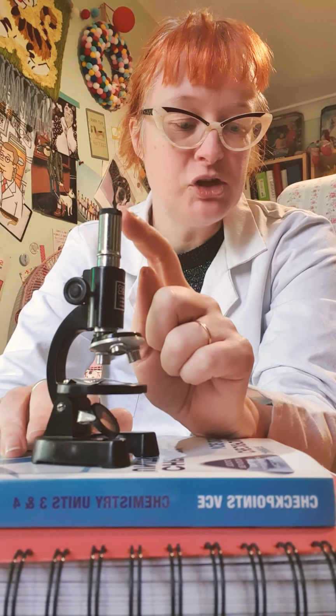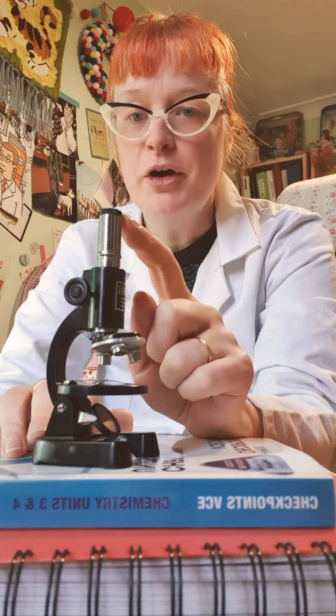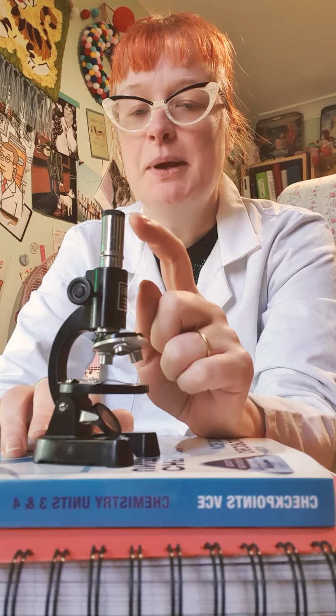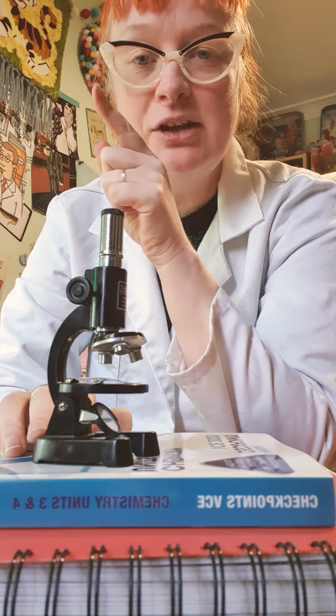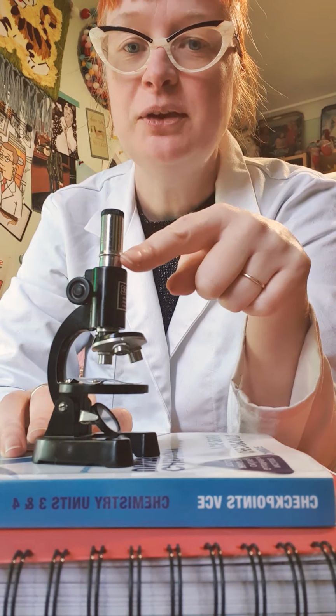So we start from the top. We've got our ocular lens. So ocular lens, that's where we're going to be looking in here. When I close, it's a bit of a trick. People with long eyelashes sometimes find it hard, but you get used to it.